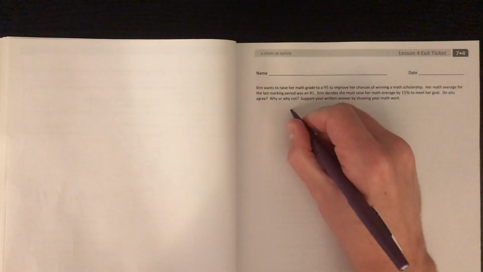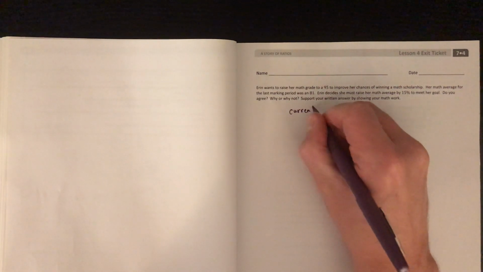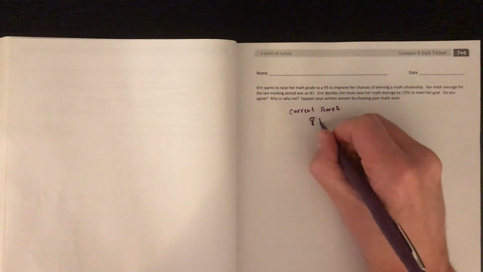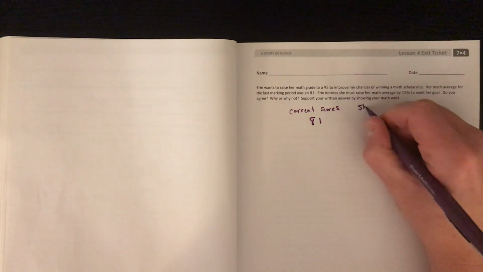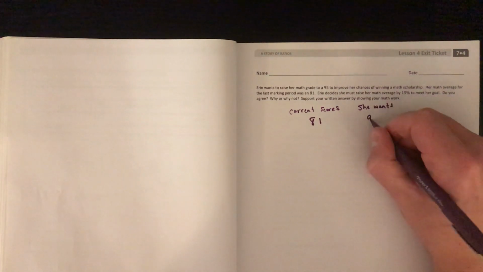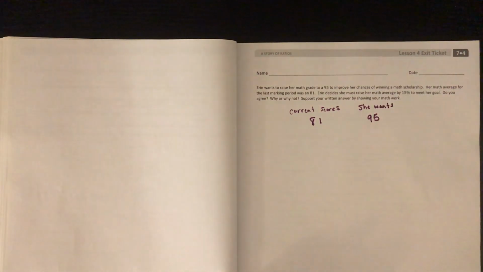Okay, so her current score is an 81. And then she wants 95.